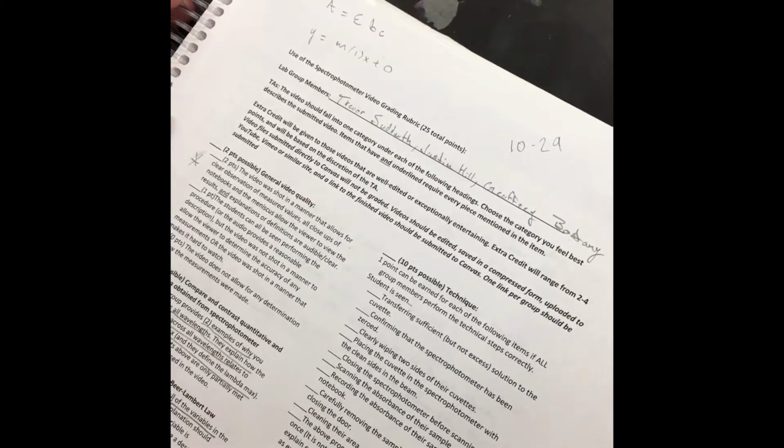So in the Beer-Lambert law, we have this equation up here. A represents the absorbance. The epsilon is going to represent the molar absorptivity, b is going to represent the path length, and c is going to represent the concentration.